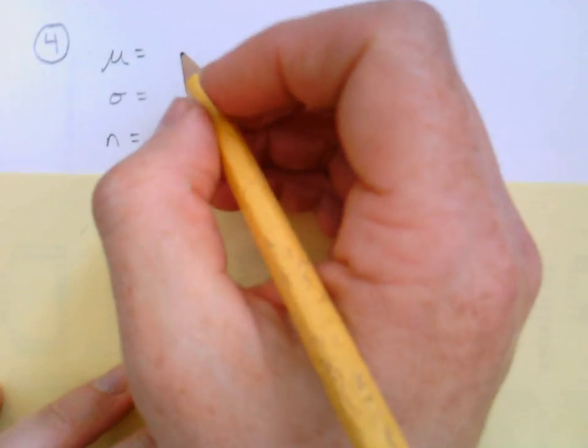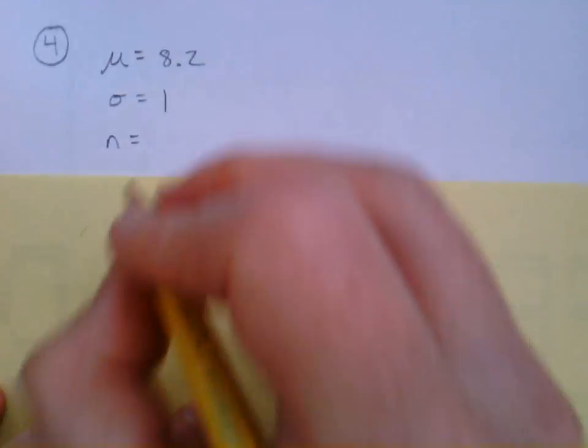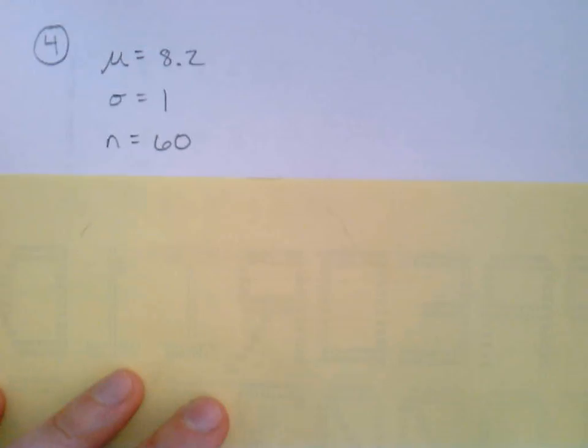All right, well, before we get to part A, let's just go ahead and fill these things in. The average is our mu, right, 8.2. The standard deviation is 1. And a sample of 60, there's our n. Okay, so we got this going in.